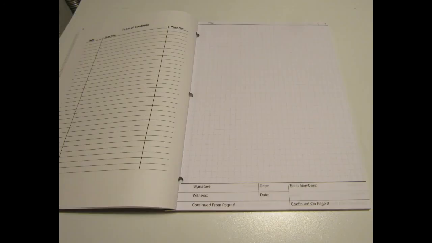So when we look at our notebook, we have our place for our title at the top. We have, which I'll talk about, I don't think we talked about it in best practices, we'll talk about that at the end. We have our number that's already there. We have a signature and a date, a witness and a date. So all of that should be filled in along with the page. The continued from, continued on, and team members you can use. It's not part of our best practices, so I'm not making you do it.